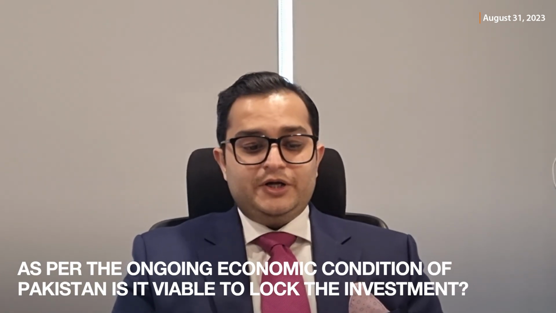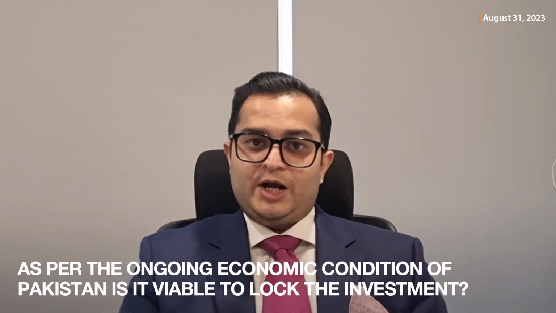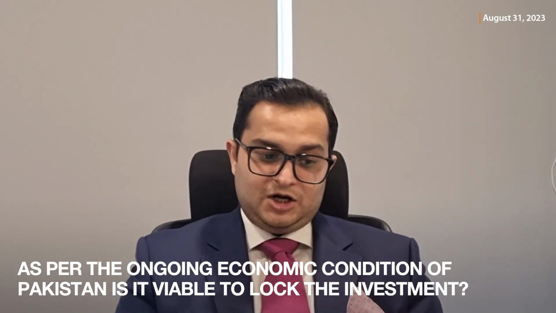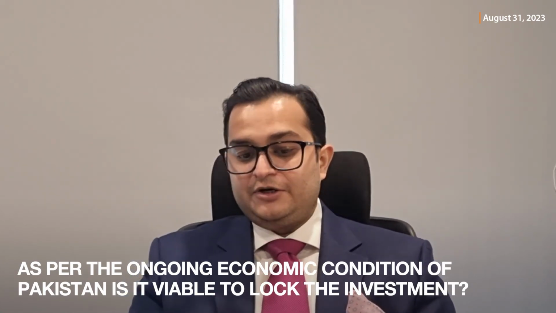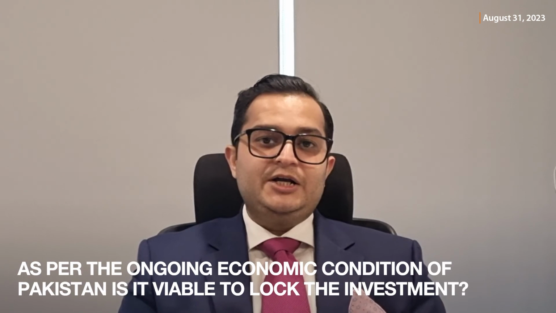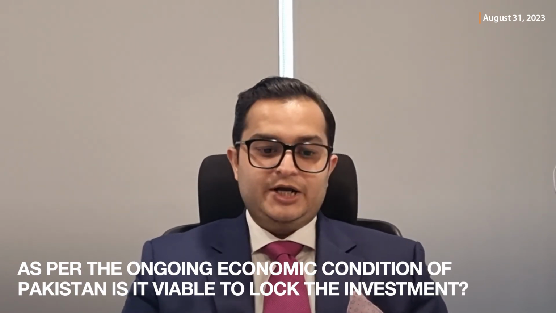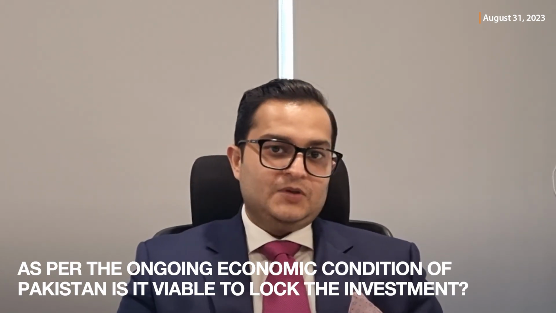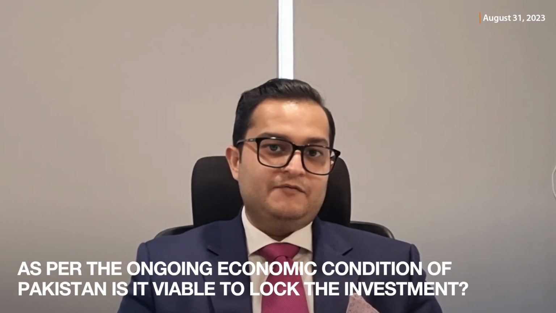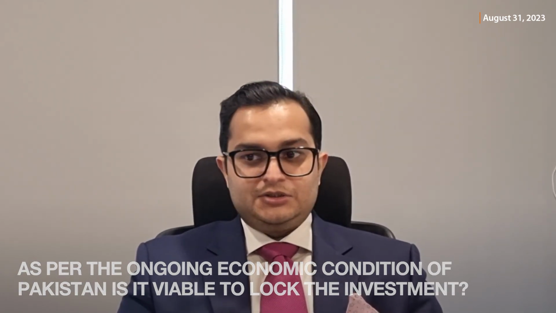Another question. As per the ongoing economic condition of Pakistan, is it viable to lock the investment? Well, in the ongoing economic condition, investing in REIT may be considered a viable option. Disclaimer, however, this is as per individual investors' risk and return profile, where PIBs right now are paying lower than what the prevalent inflation rates are. Investors are considered to be at the losing end. However, the projects that we have evaluated have the potential of providing higher returns than the inflation itself.